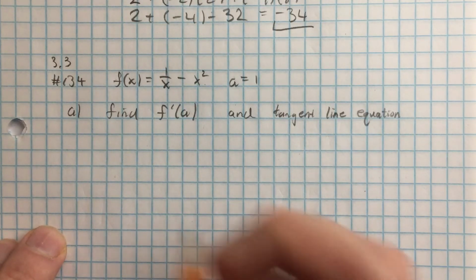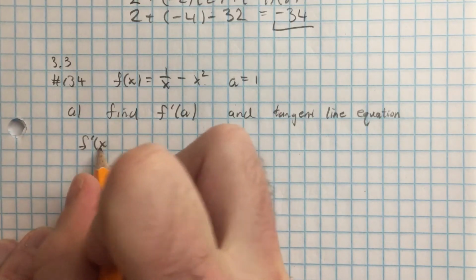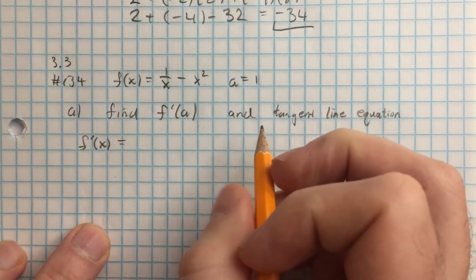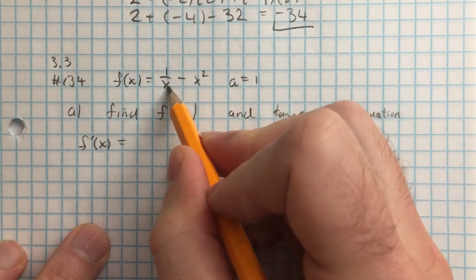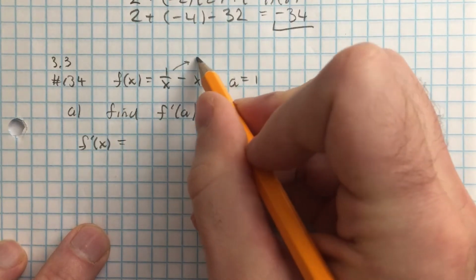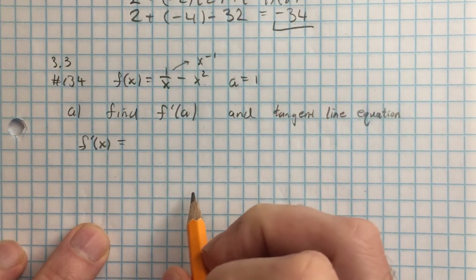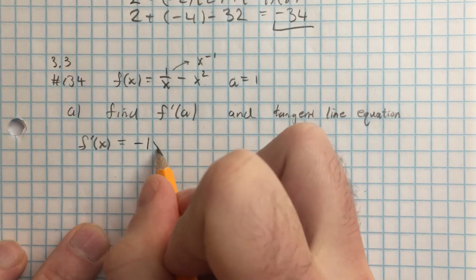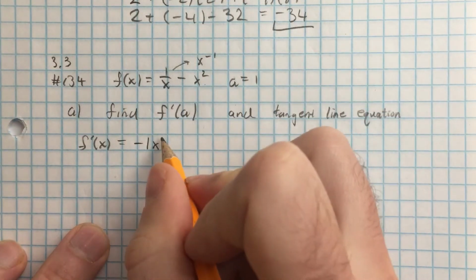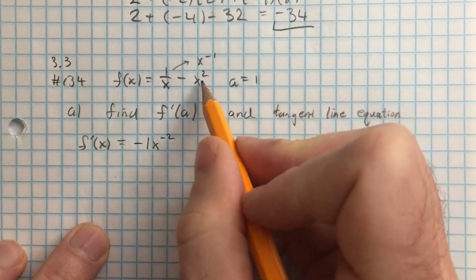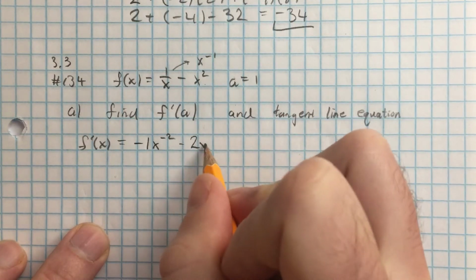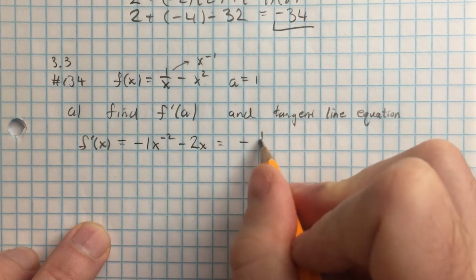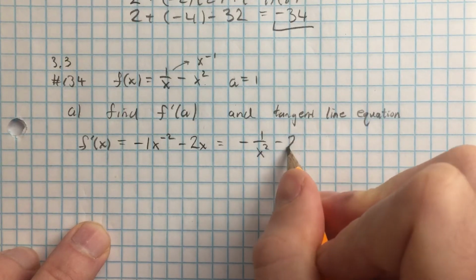We need to find f prime of a, so I'm looking for f prime of x at first. I'll plug in 1 in a second. So f prime of x should be what? Well, I'm going to view 1 on x as being x to the negative first, of course, so I can use the power rule on it. So using the power rule, negative 1 comes down. I leave x untouched, but its power changes to a negative 2, and then using the power rule on x squared, I also have a negative 2x here. Rewriting this without negative exponents, I'll have negative 1 on x squared minus 2x.